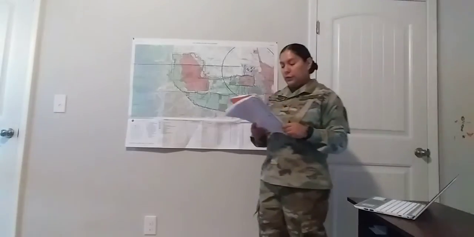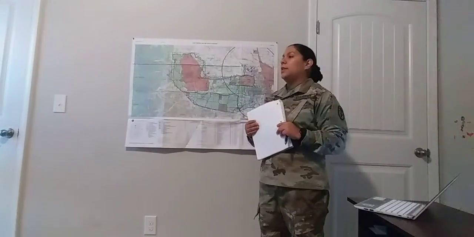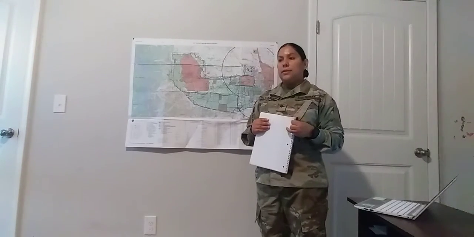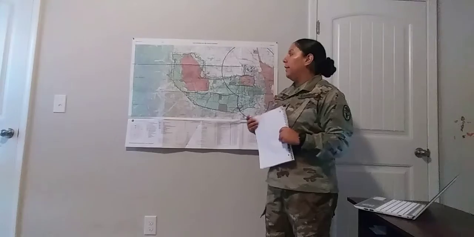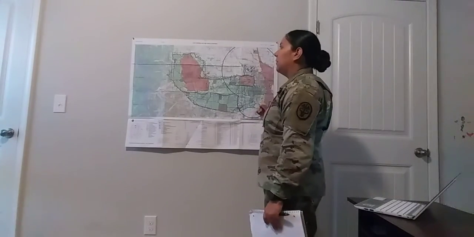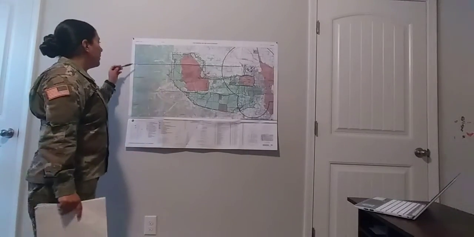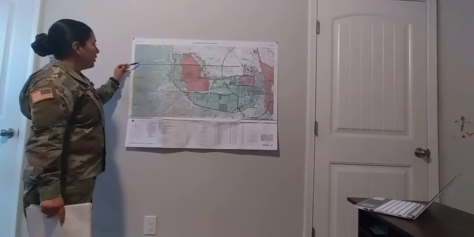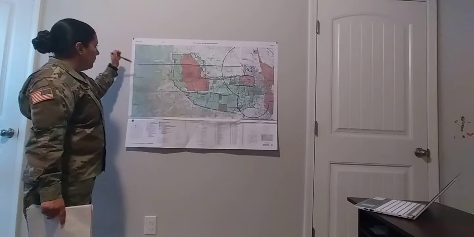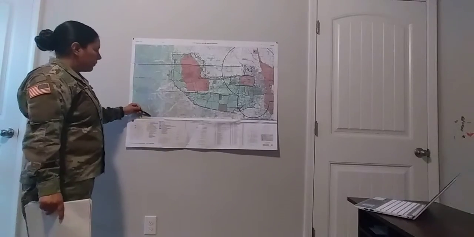We'll move on to topographic symbol blue. Blue is body of water, such as rivers, lakes, swamps. If you look on your map again, you would see right here in this corner a big body of water. And the map even lets you know the name of the river or the lake. This is Lake Barkley. It travels all from the top all the way to the bottom.